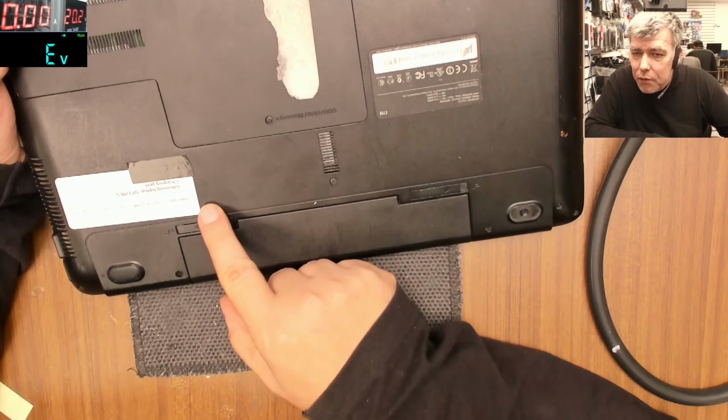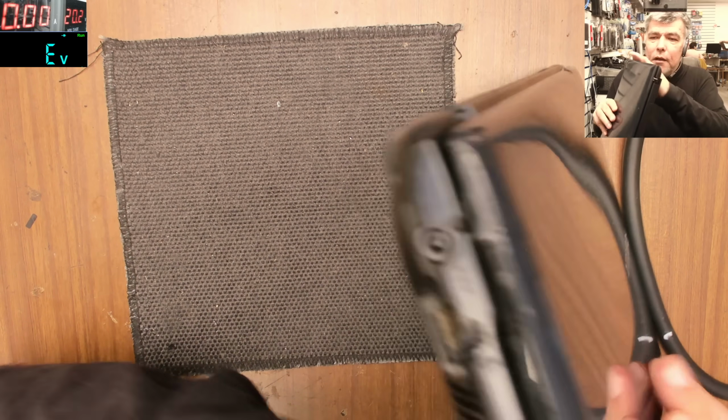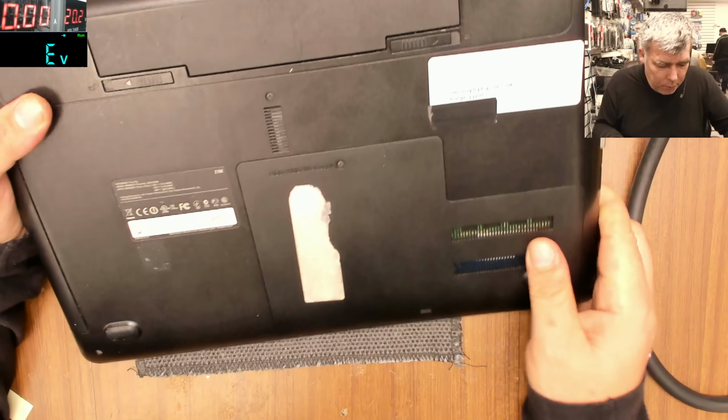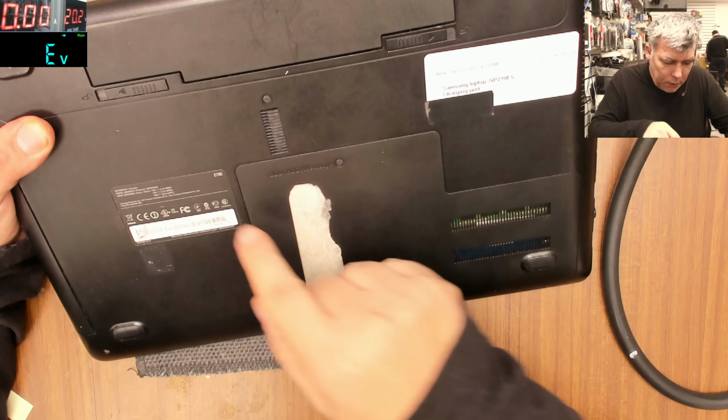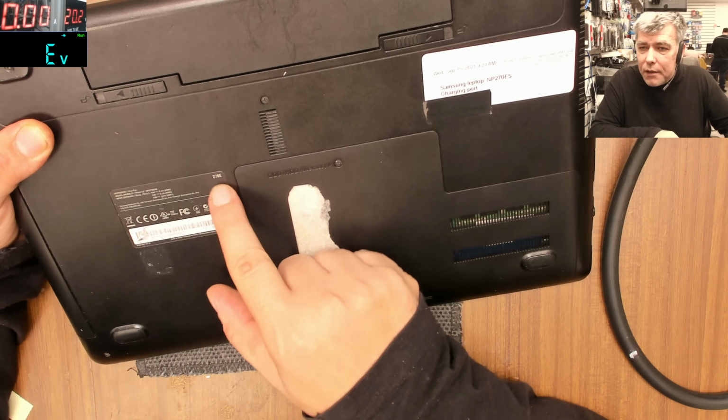We booked this in with a charging port problem because it's a Samsung laptop, and usually Samsung laptops have problems with the charging port. So it's a Samsung 270E. Okay.